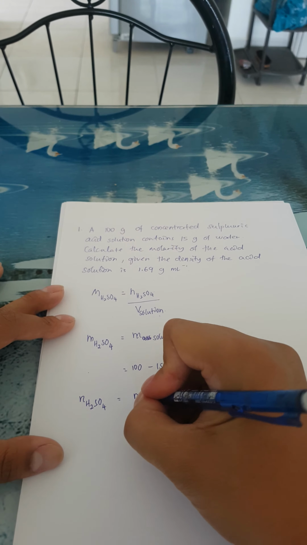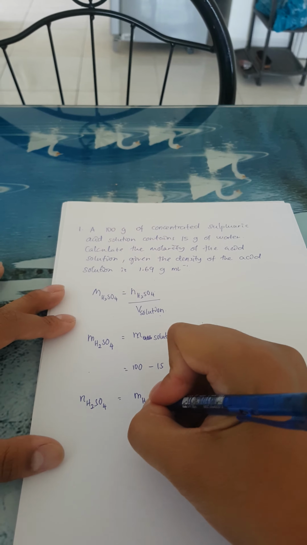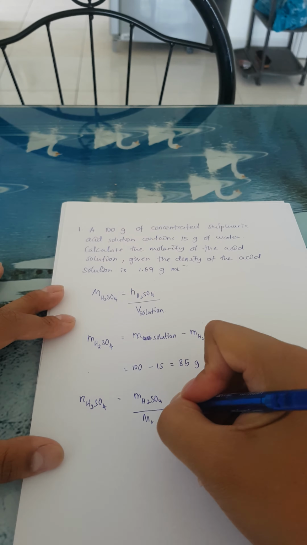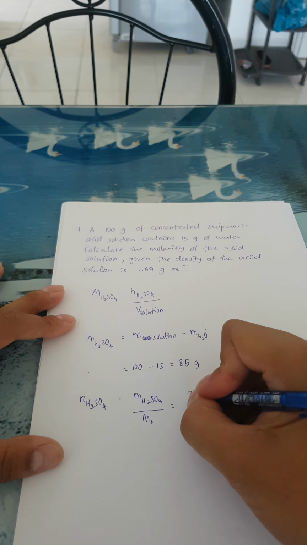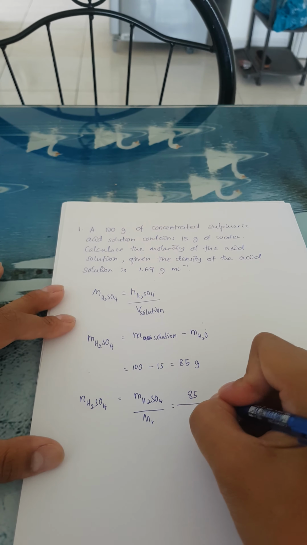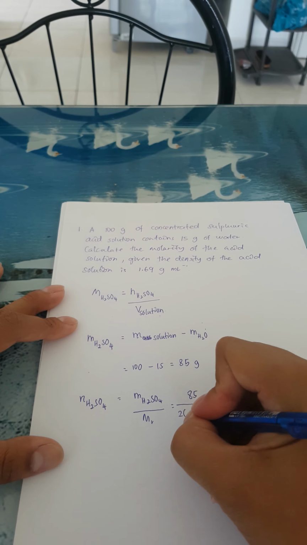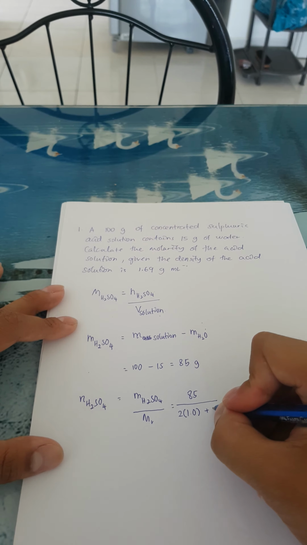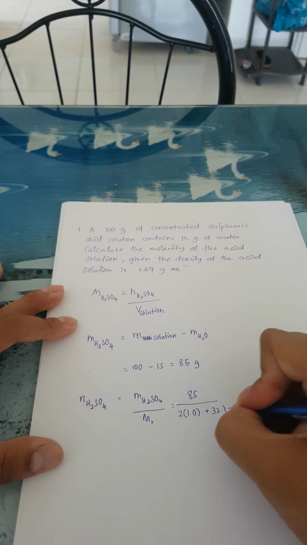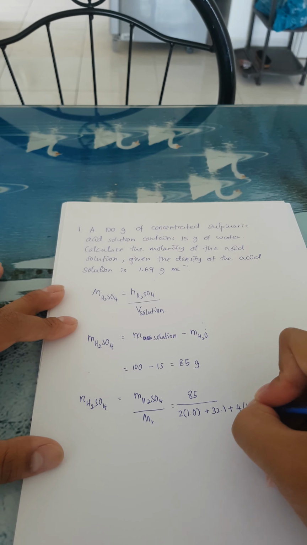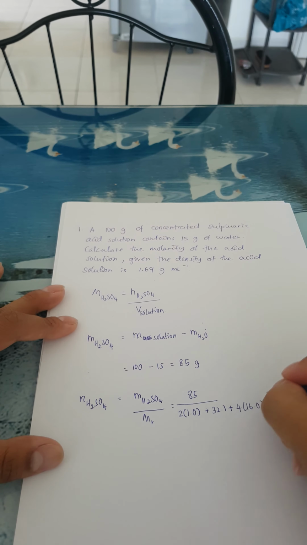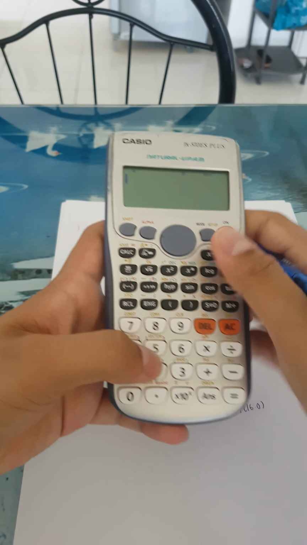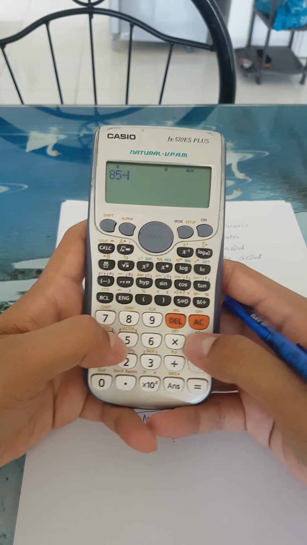It's equal to the mass of sulfuric acid divided by the molar mass, and this should be equal to 85 divided by, so 2 multiplied by 1.0 for the molar mass of hydrogen, plus sulfur, which is 32.1, plus 4 times 16.0.